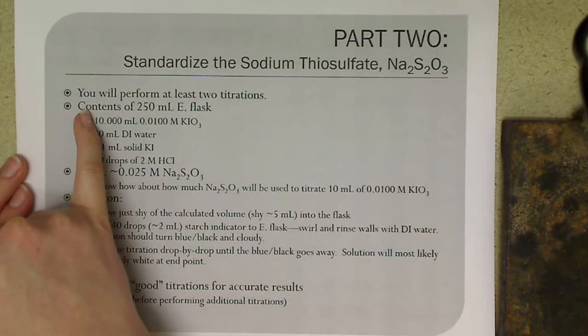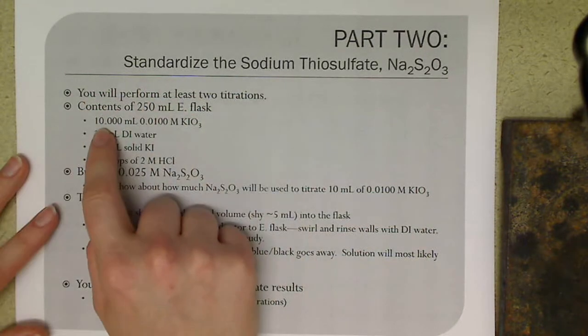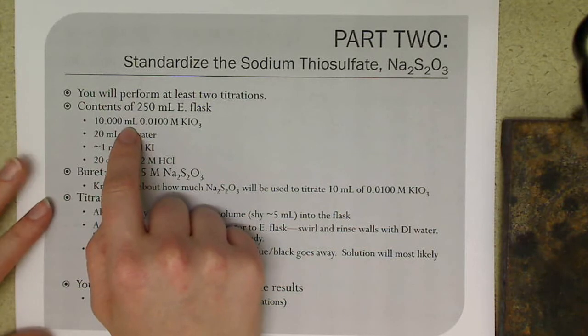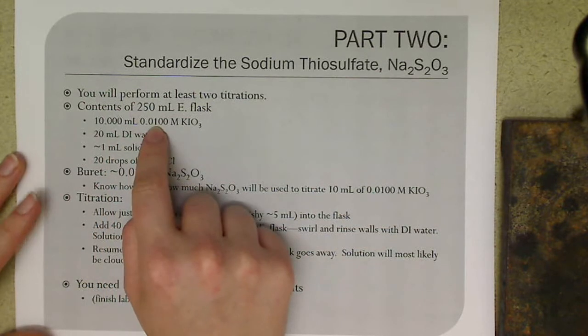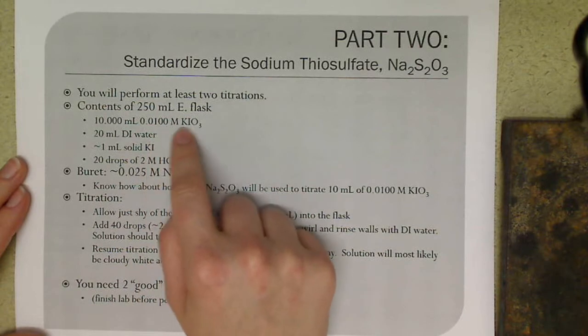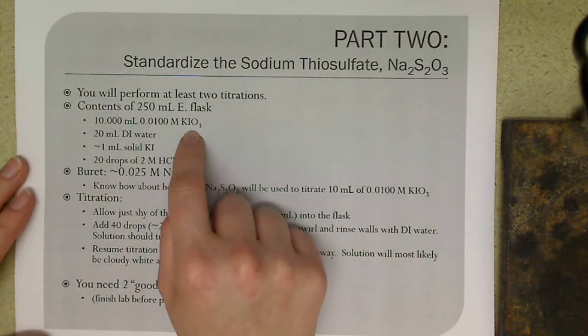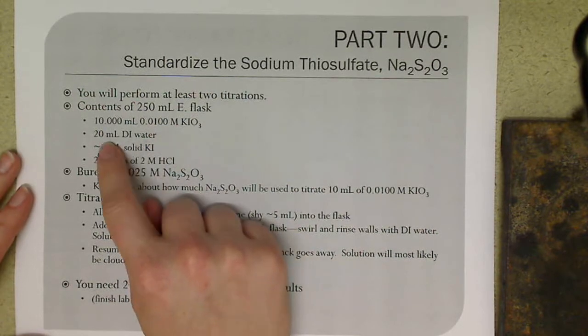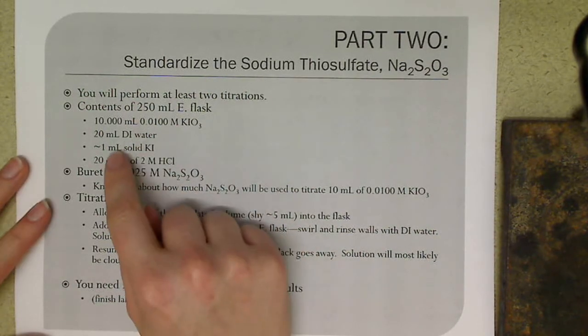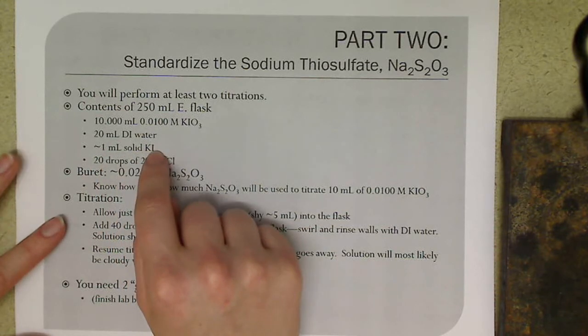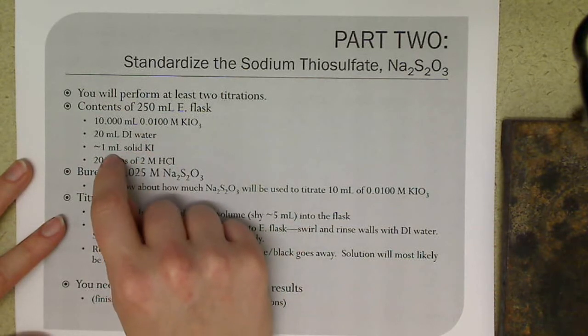In your Erlenmeyer flask, you're going to dispense 10.000 milliliters, so from a volumetric pipette, of your 0.0100 molar potassium iodate. So this has been prepped for you. You're going to also add about 20 milliliters of DI water and about 1 milliliter of solid KI. Yes, this is milliliter.